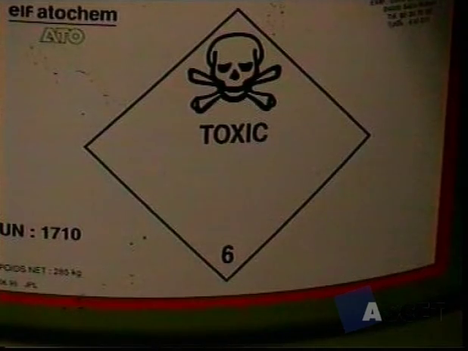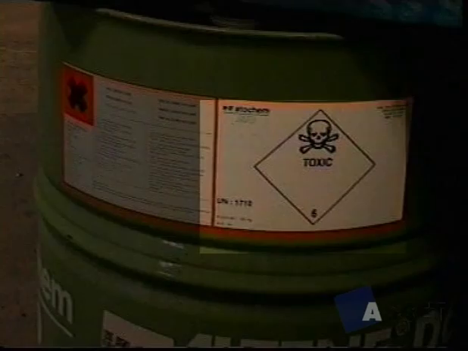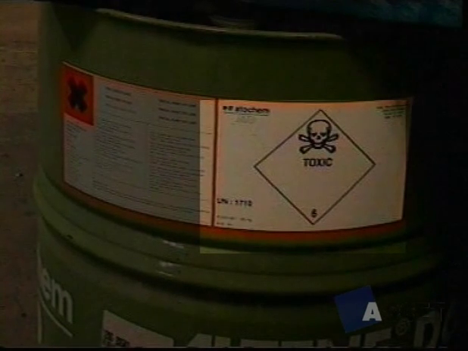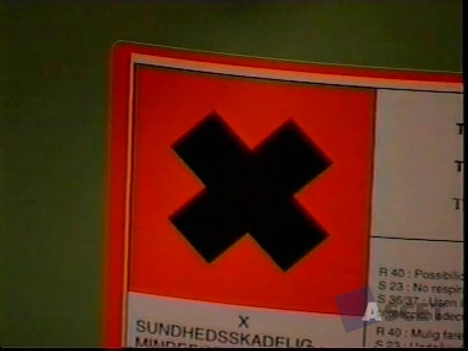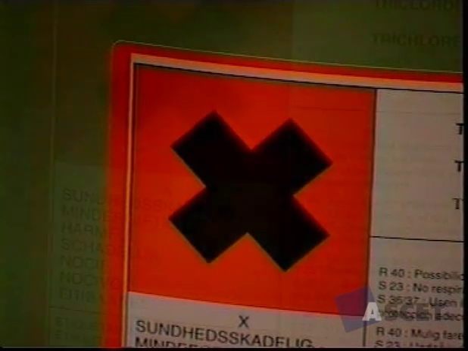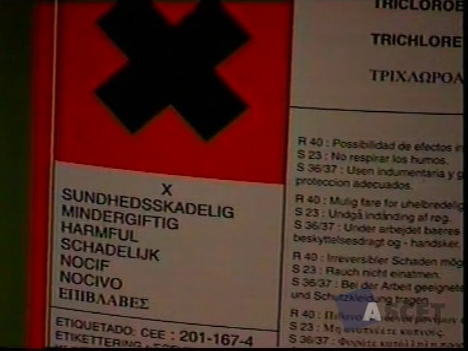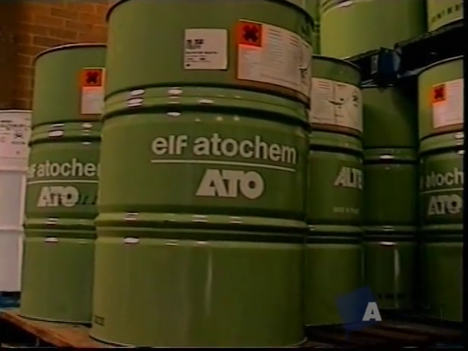A skull and crossbones indicates the substance is toxic. This means that the contents of the container present a serious risk to your health. They may cause immediate or long-term health problems or even death. A black X is a warning that the substance is either harmful or an irritant. Harmful means it may involve limited health risks. Irritants can cause inflammation of the skin, or the vapors can damage mucous membranes.